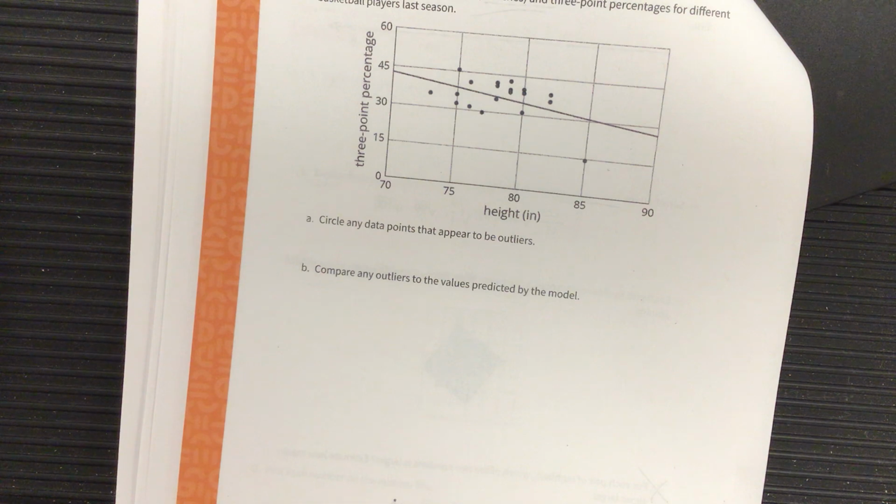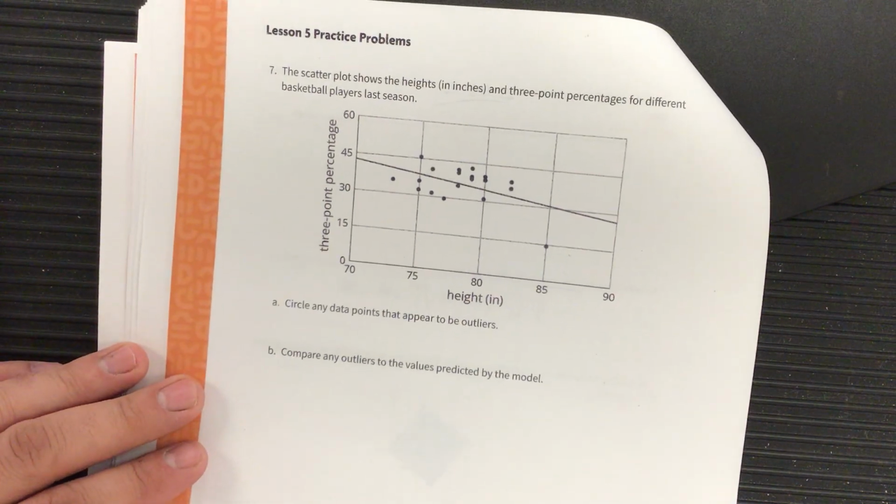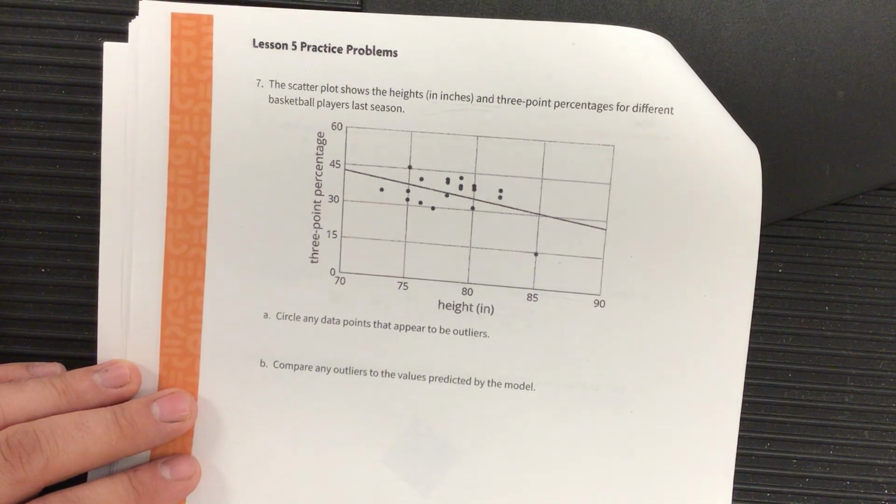Again, just talking to you about slope. Remember, outliers would be things that are farther away than everything else on that scattered plot. So that is it for today.